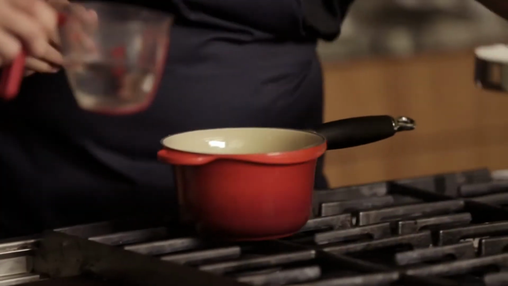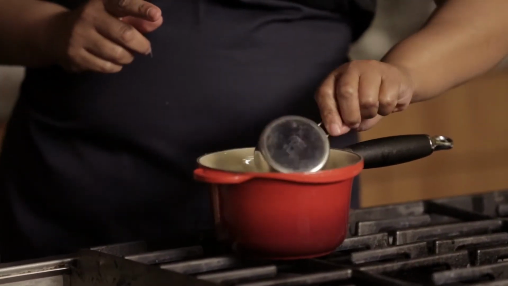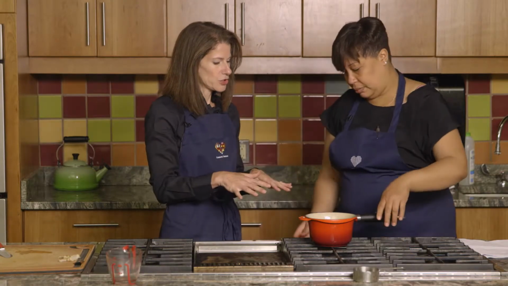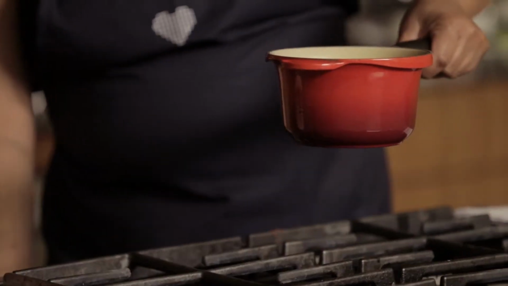So we have our water. And we have our ginger. We'll go ahead and pour it in. I'm sorry, not our ginger, our sugar. And the ginger is just infusing, making the simple syrup a flavored one.